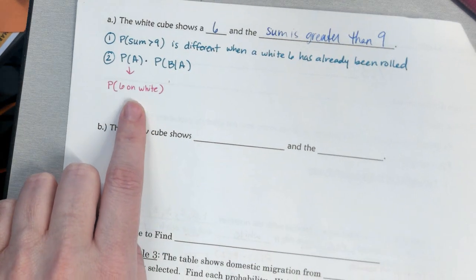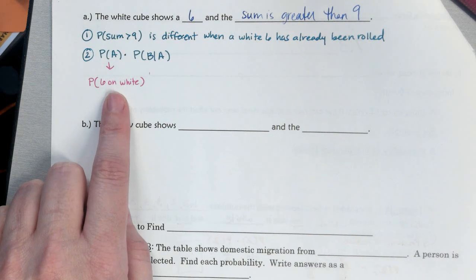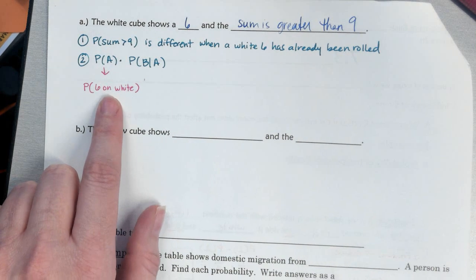This is just how I wrote it, and then it made me think of ordering sandwiches. I'll have the number 6 on white, please.